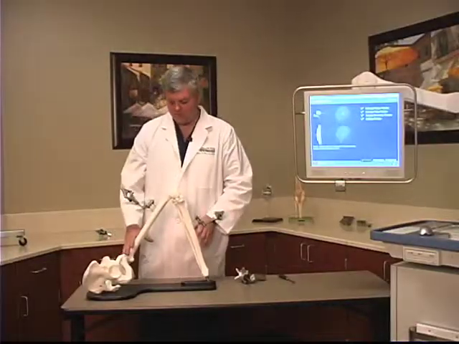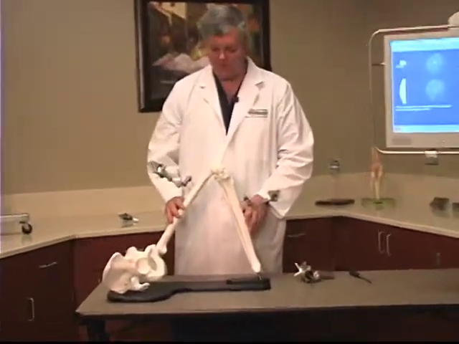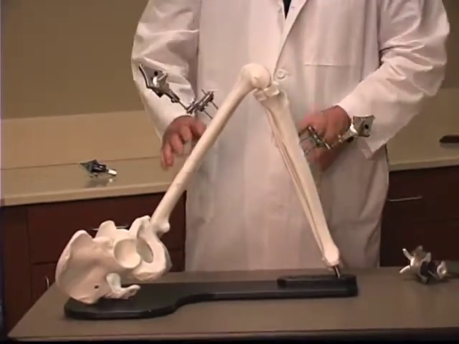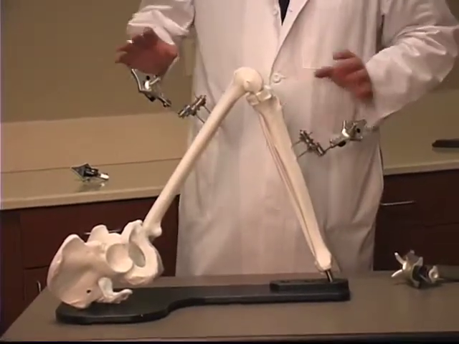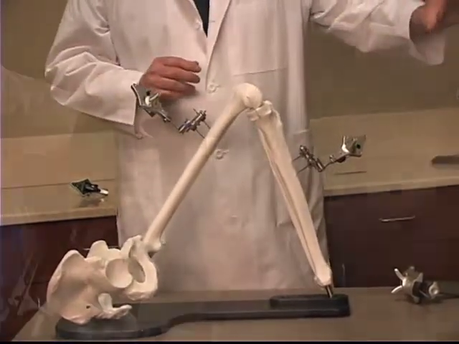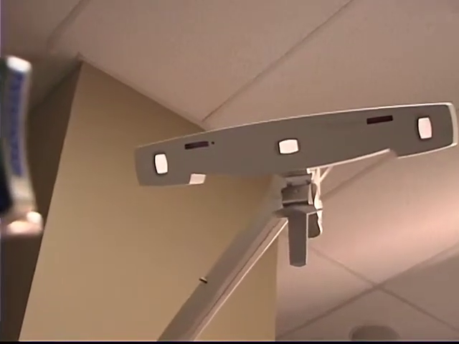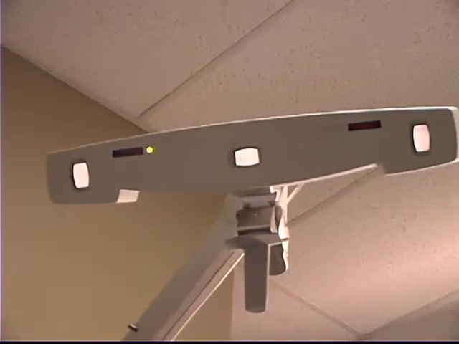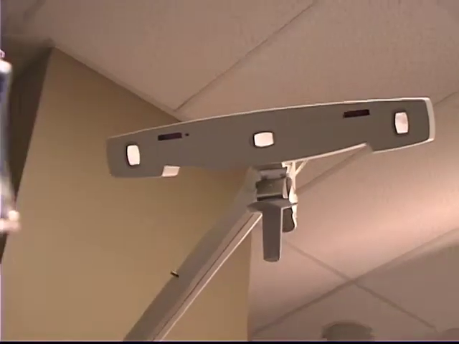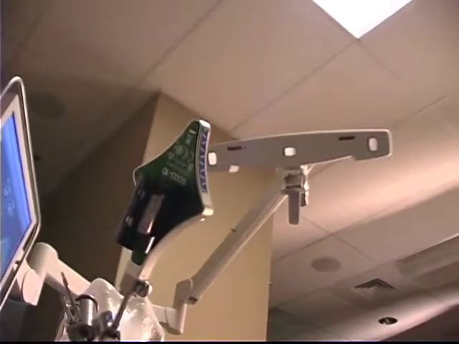This is the sawbones model, the pelvis, the thigh bone or the femur, the leg or the tibia, and attached to these two bones are markers. These markers communicate with the computer. It's essentially a global positioning network brought into our OR. Essentially a GPS system brought at a microscopic or a minimal level, but extremely accurate.